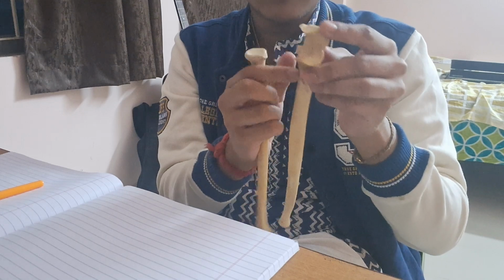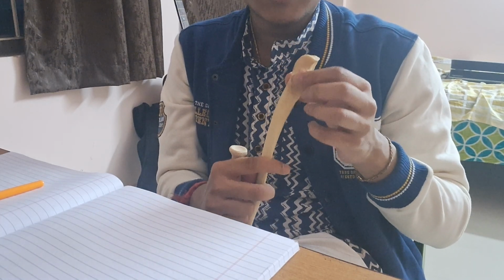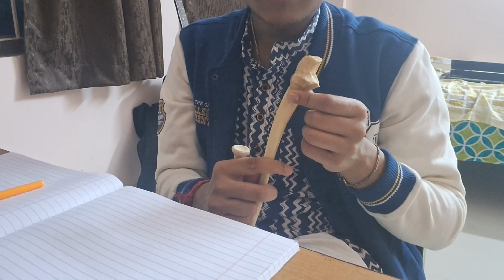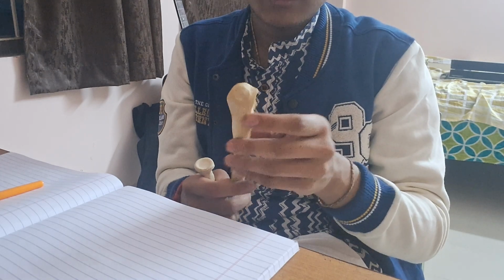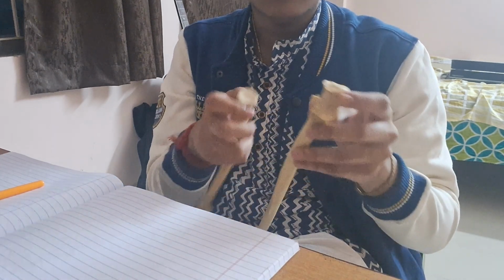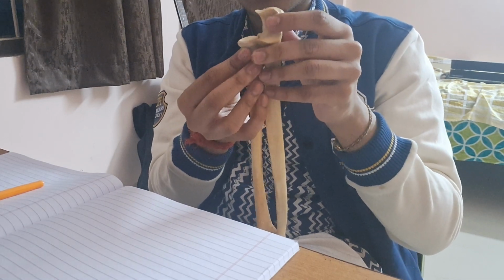The supinator fossa is the triangular depression present just below the radial notch. Yes, the radial notch, right?